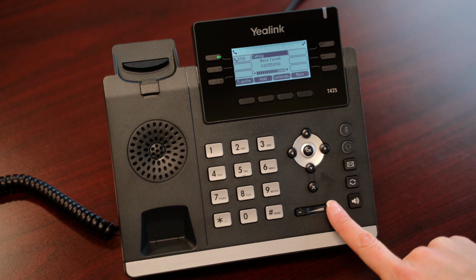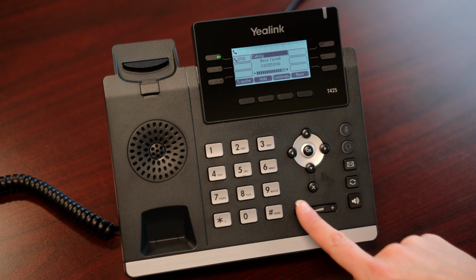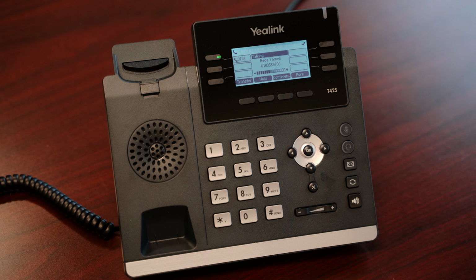The plus and the minus sign on the bottom middle of your phone set will adjust the volume. While not on a phone call, this will adjust your ringer volume. If you're on a phone call, however, this will adjust whatever audio mode you're using at the time. For example, if you're talking to your caller on handset, this will only modify the handset volume.